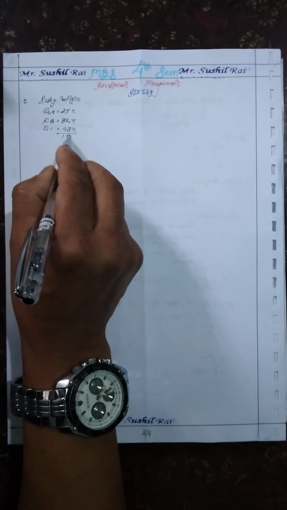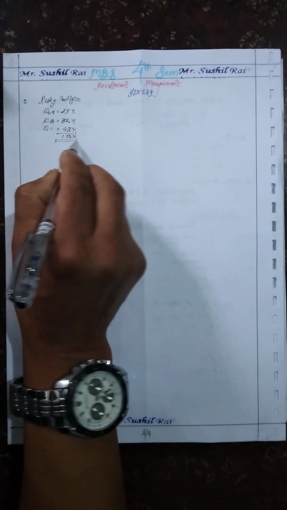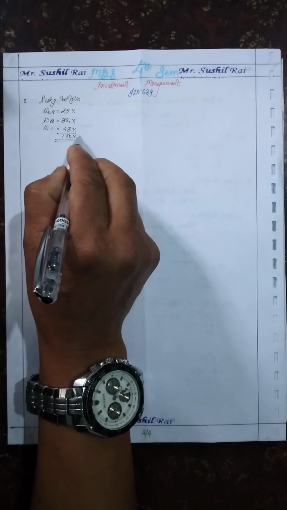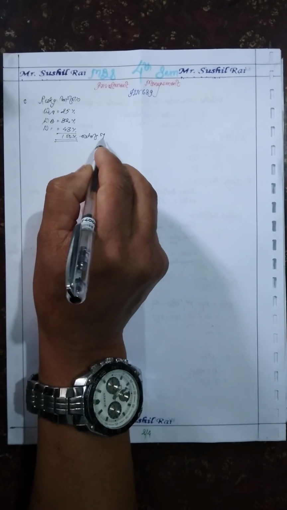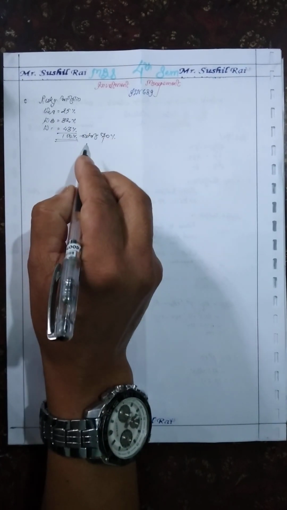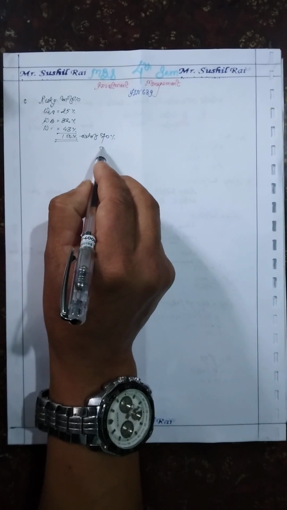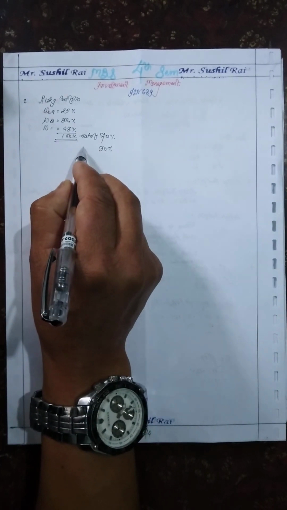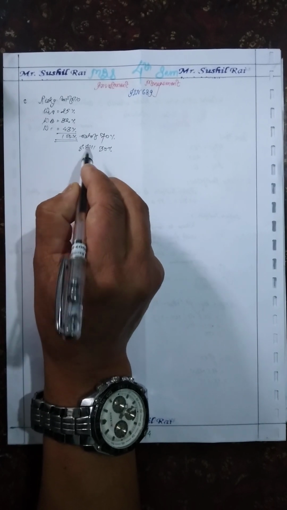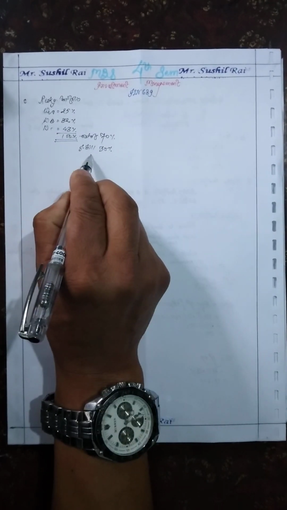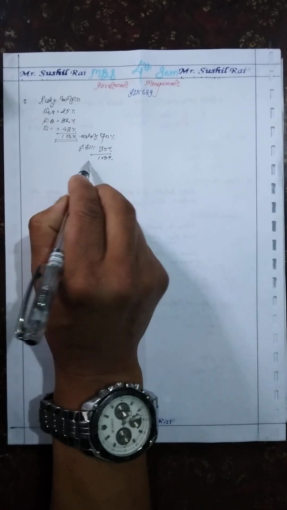Sum is equal to 100%. Out of that 70% risky portfolio and 30% treasury bill, total equal to 100%.